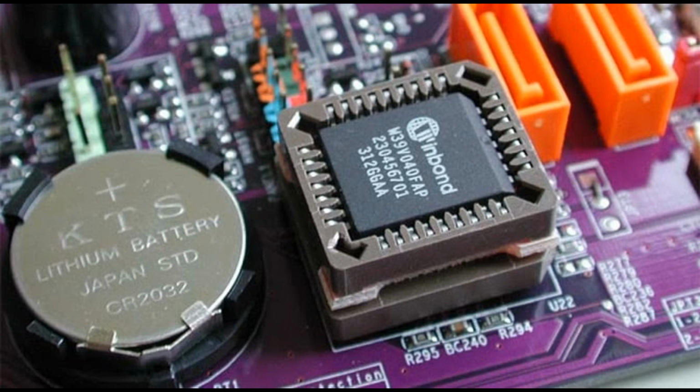MOSFETs exhibit high input impedance, meaning they draw very little current into the gate terminal, making them suitable for use in high-frequency applications and digital circuits. Understanding the operation of MOSFETs is essential for designing and analyzing electronic circuits, especially in digital logic, amplification, and power control applications.